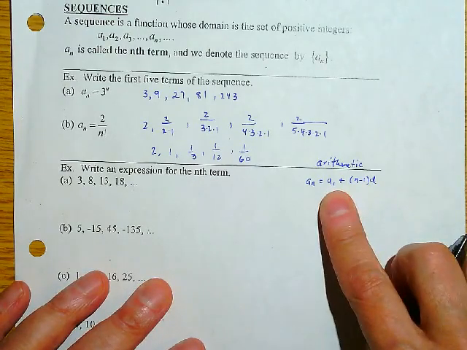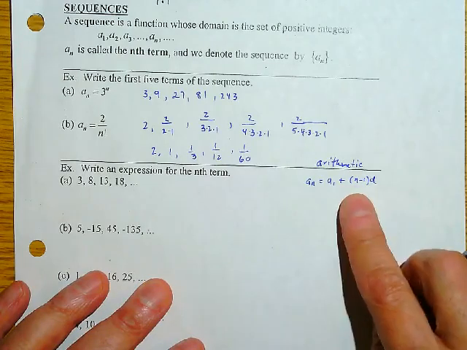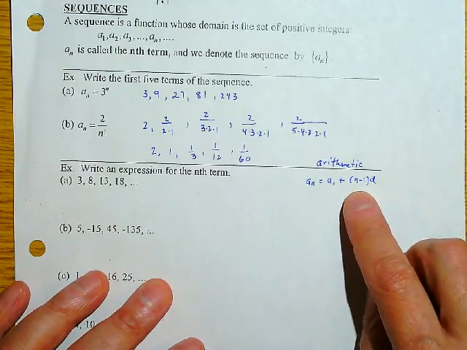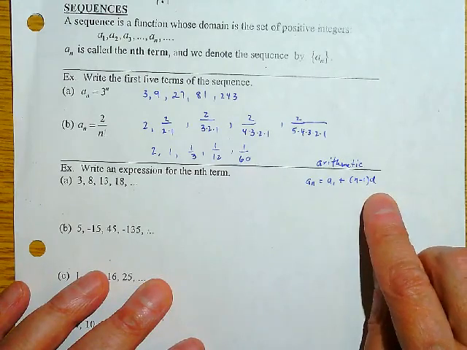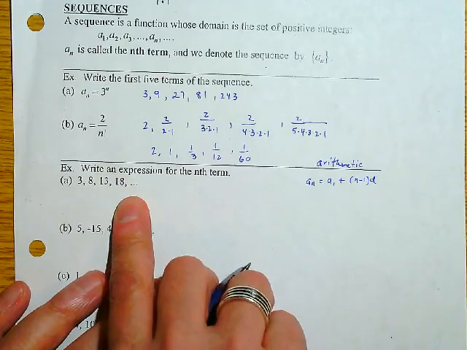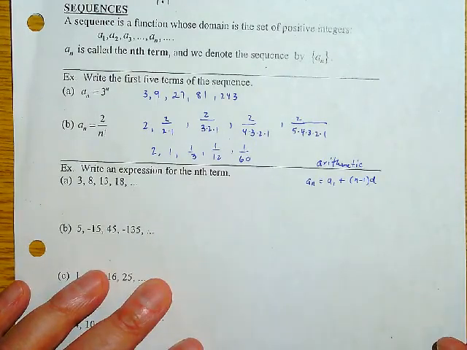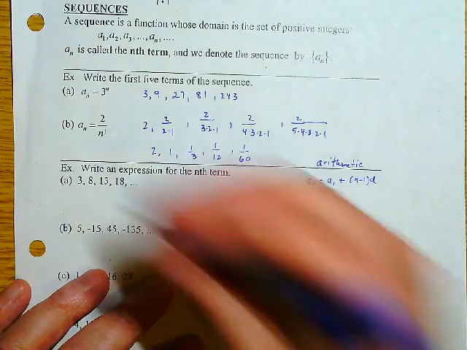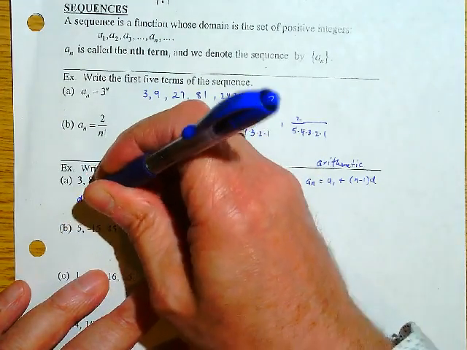So a sub 1 plus, well, the first term, 1 minus 1 is 0, so that'd be that. 2 minus 1 would be the next term, so that'd be our common difference. And these look like they have a common difference because these are going up by, right? They look like they're going up by 5. So we can use that one as that expression there. So let's try that. Our common difference there looks like 5.